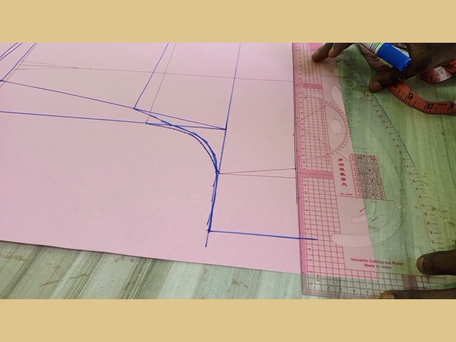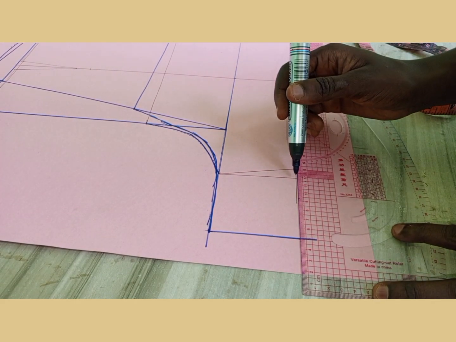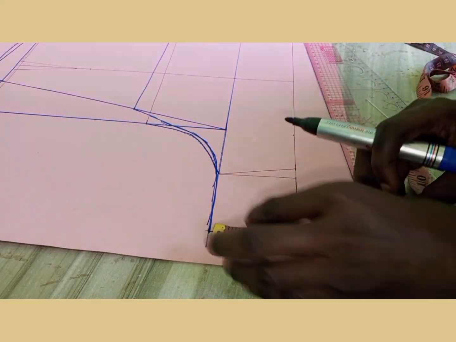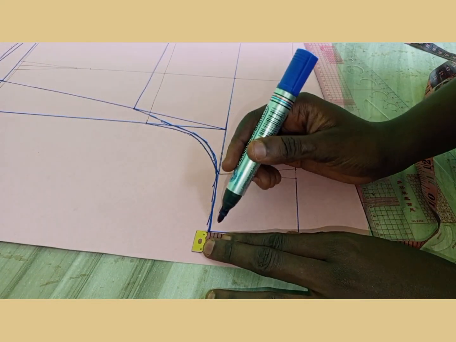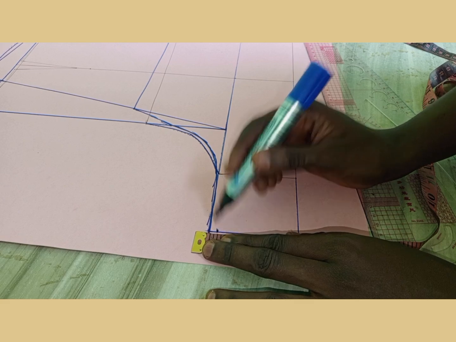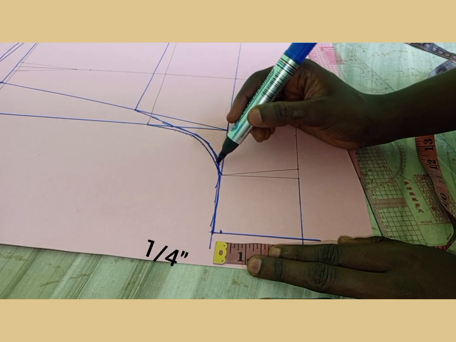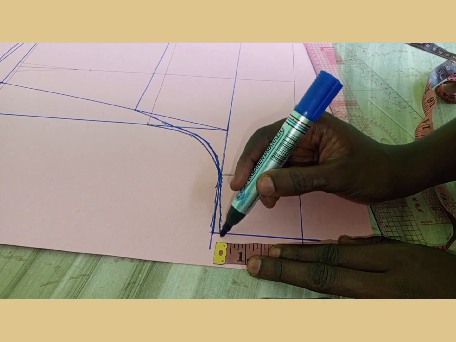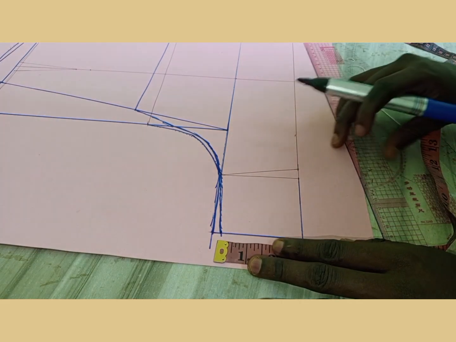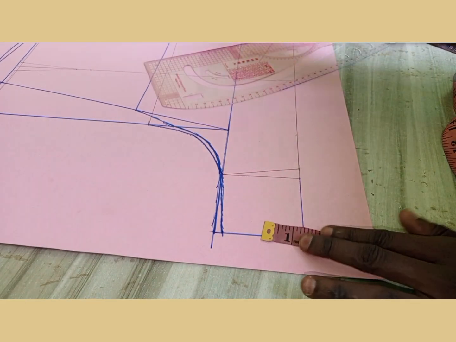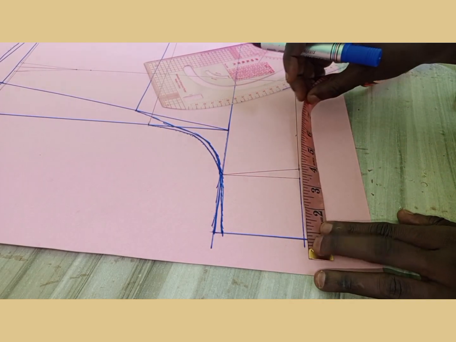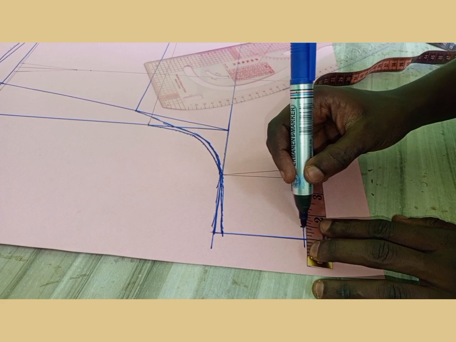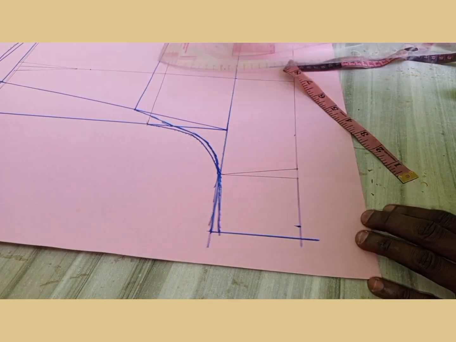we did. Okay, I forgot at this point I was supposed to come down by 1/4 of an inch. So I have to redraw the crotch extension again, just like that. Then at this point I will come in by half of an inch to draw the leg.